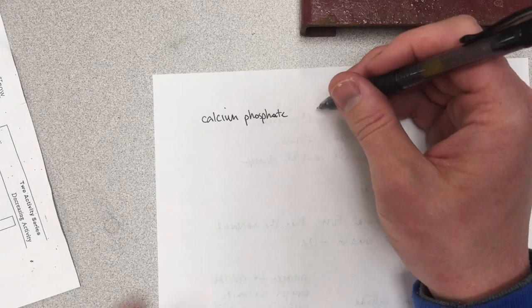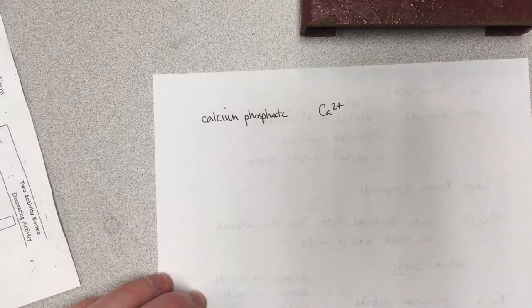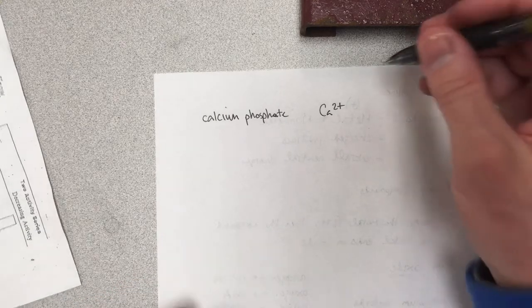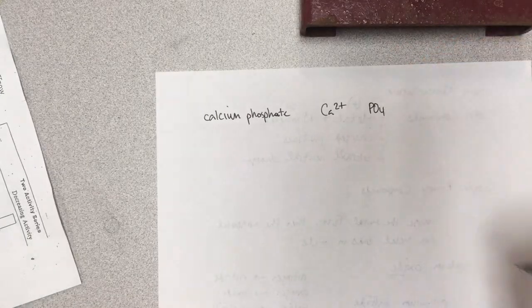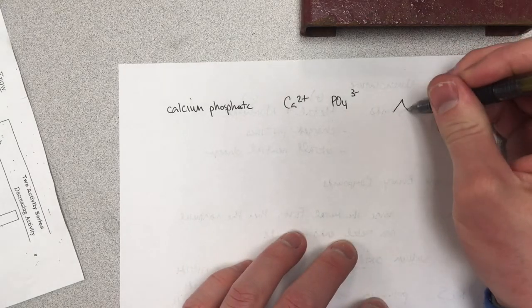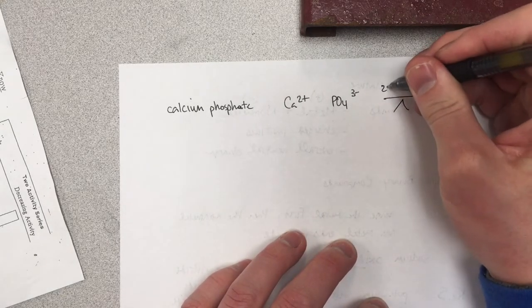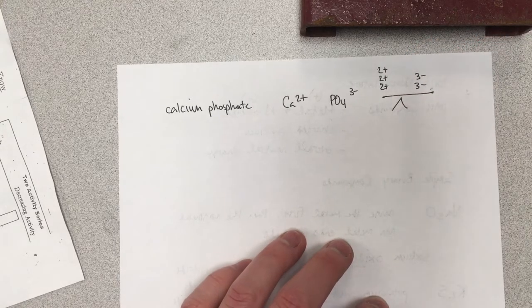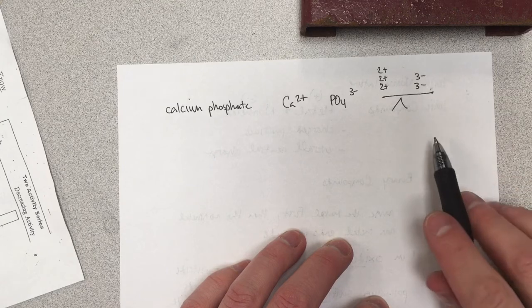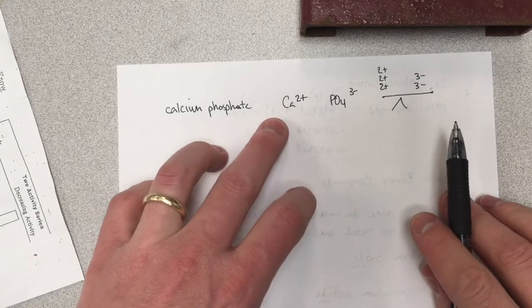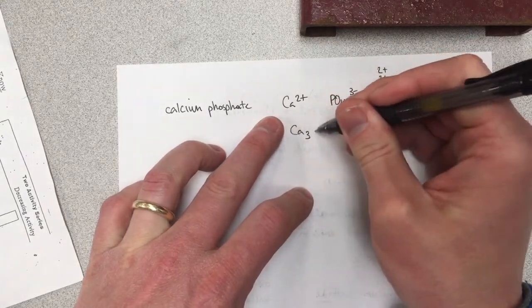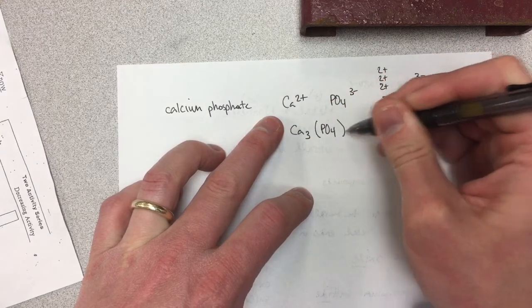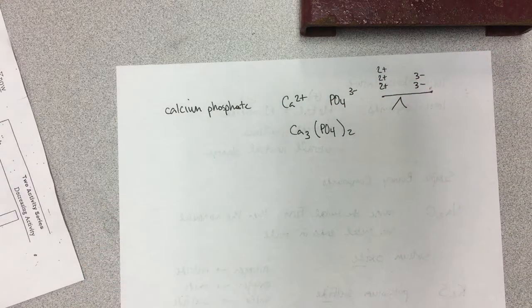So I should look at my periodic table. I notice that calcium is a 2+ charge, and phosphate, when I find it on the table, is PO4, and it has a 3- charge. And this reminds me of one of the problems that I did earlier in this video. When I have a 2+ and a 3-, they're going to balance out when there's a 6+ and a 6- in total. So I'm going to need 3 calciums, and I'm going to need 2 phosphates in order for it to balance out.